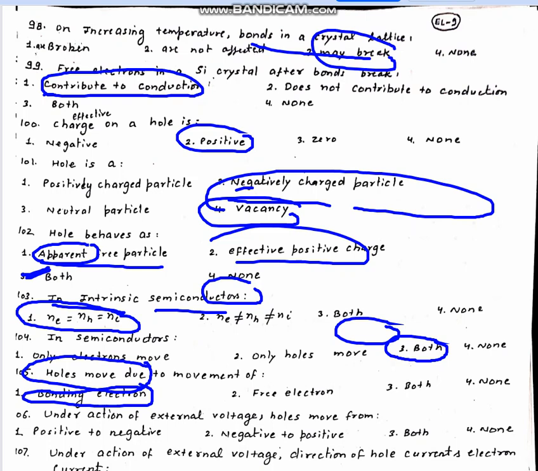Next is under action of external voltage, holes move from positive to negative side, as they are apparent positive charge. So first is correct over here.